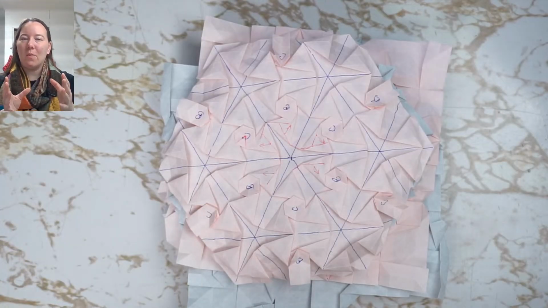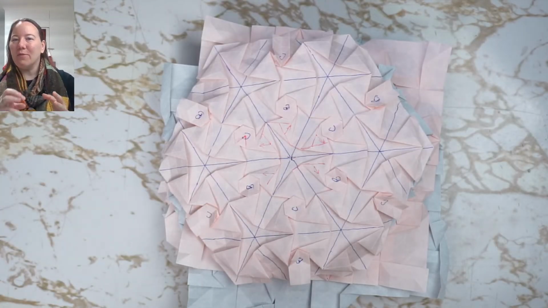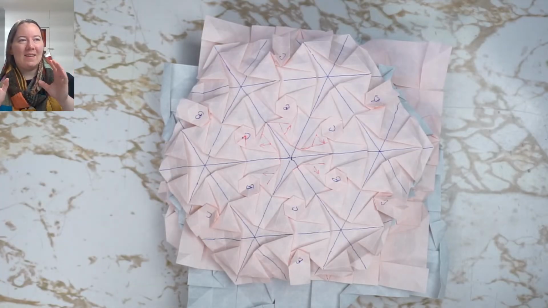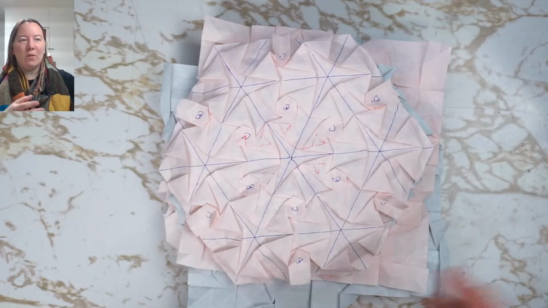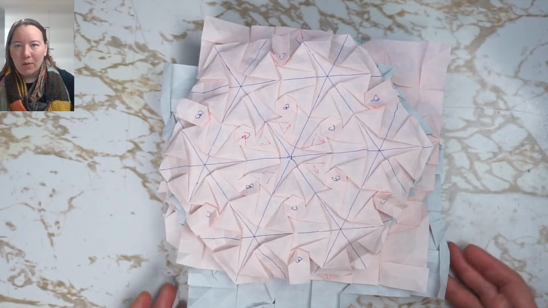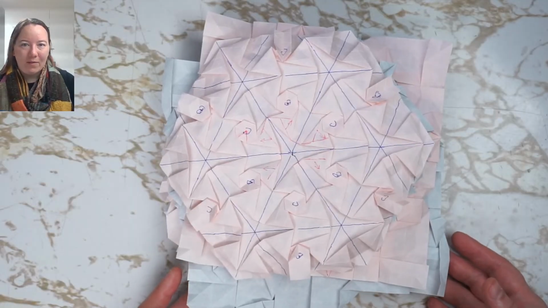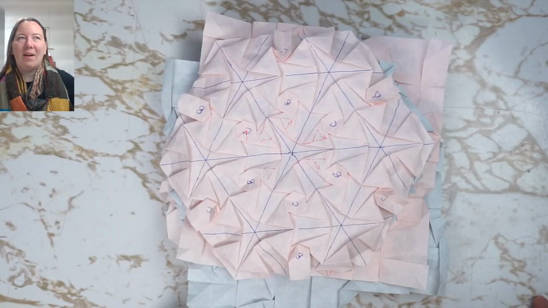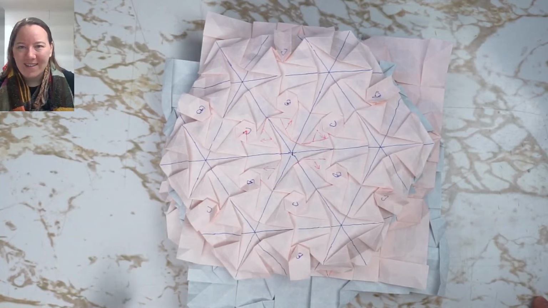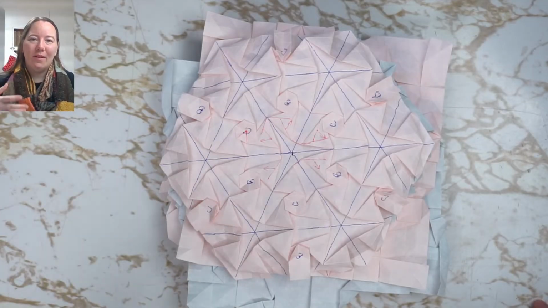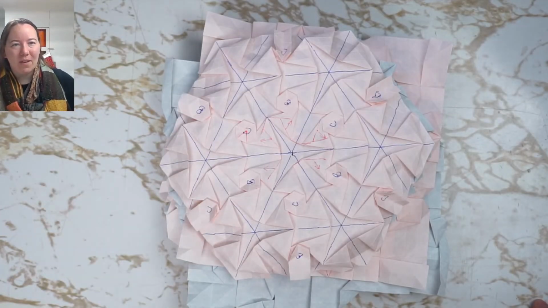Once you really understand that underlying structure, you can use that to fold as many patterns as you want and create your own variations and your own designs that can lead you into the wonderful world of folding your own patterns that no one else has folded before. And there's infinitely many patterns to explore. It's not like these are rare. So I'm more than happy to teach people how to find these patterns for themselves.